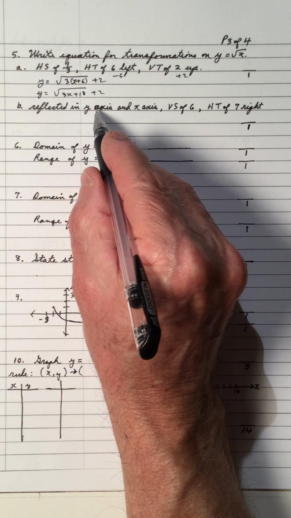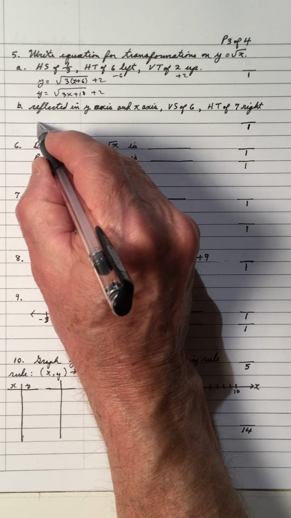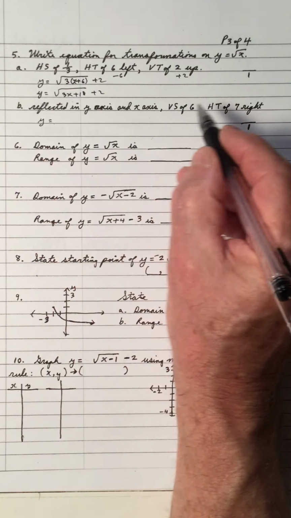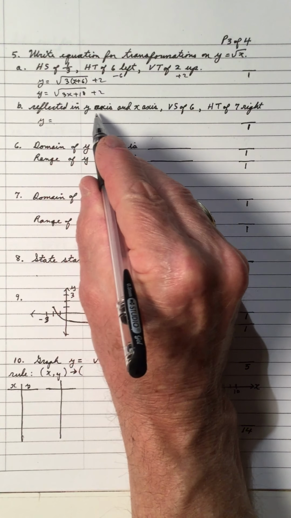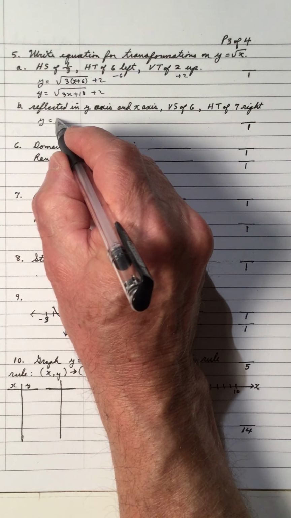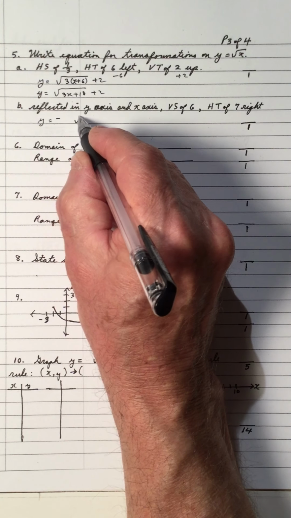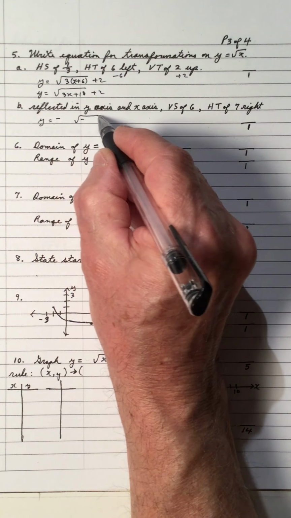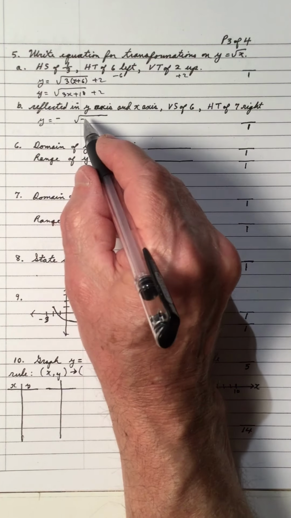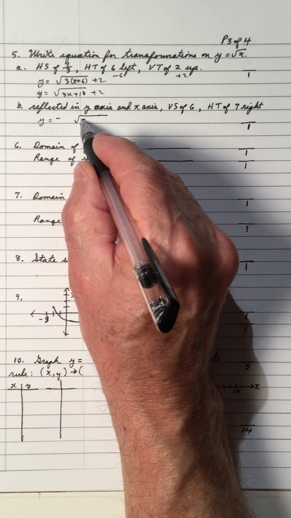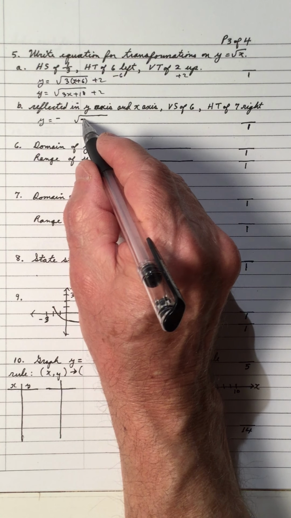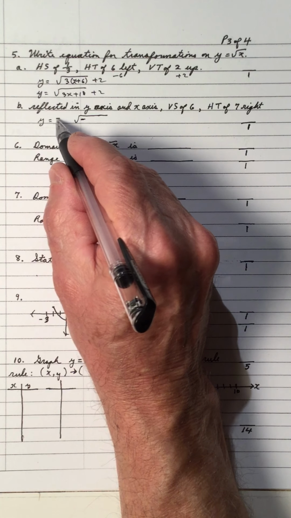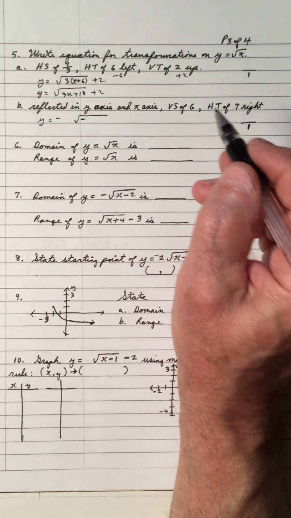Reflected in the y-axis. If you reflect in the y-axis, that means the x is changing. It's reflected in the y and the x-axis, so it's the negative on the outside, and it's a negative on the inside. It's reflected in both. Negative inside is reflected. If you've got a negative in here, it's reflected in the y. If you have a negative out here, it's reflected in the x.